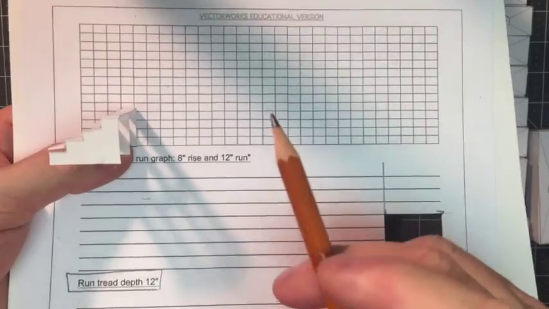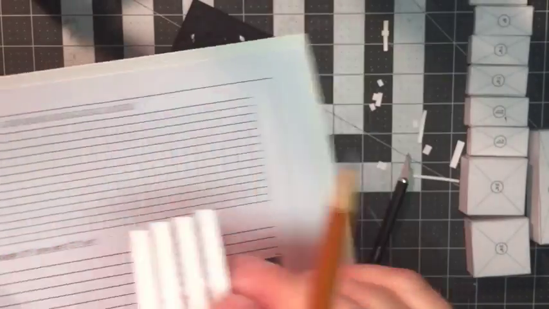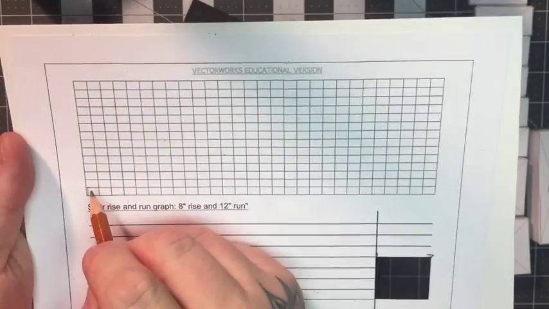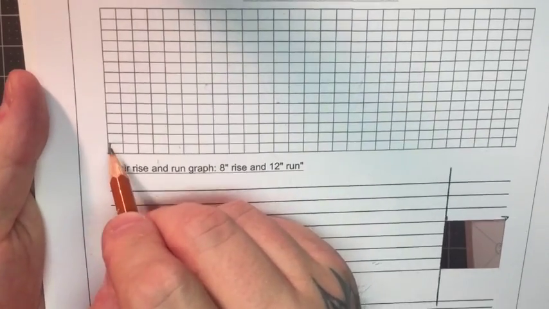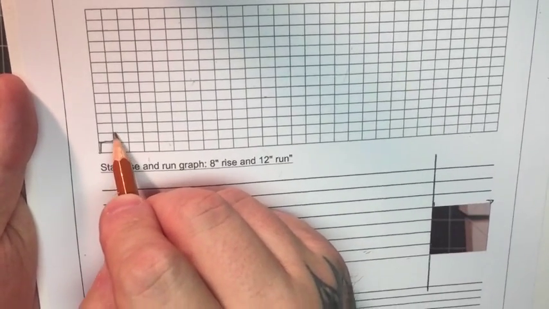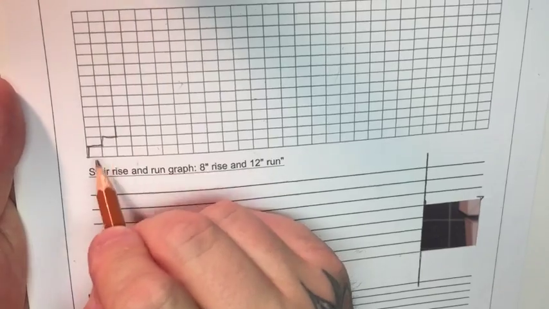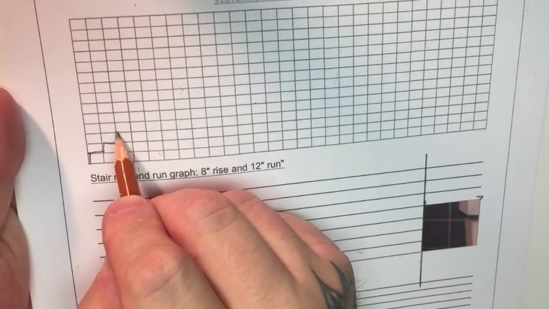If you wanted to go taller than 4 steps, all you would have to do is come in with your pencil and kind of grid out. So here's 1 step, 2, 3, 4, 1, 2, 3, 4.